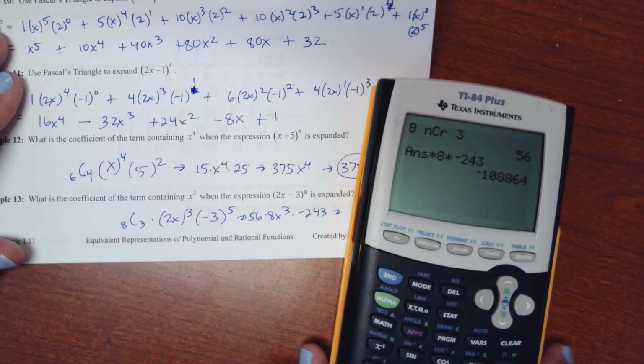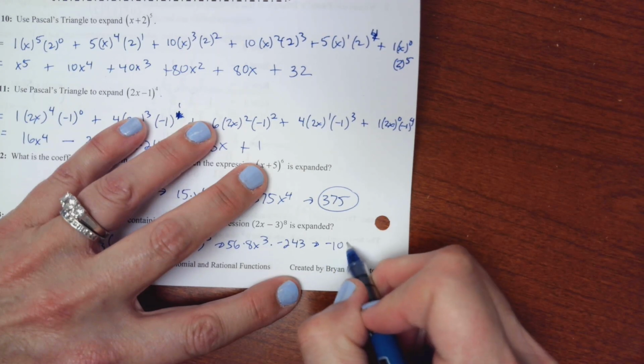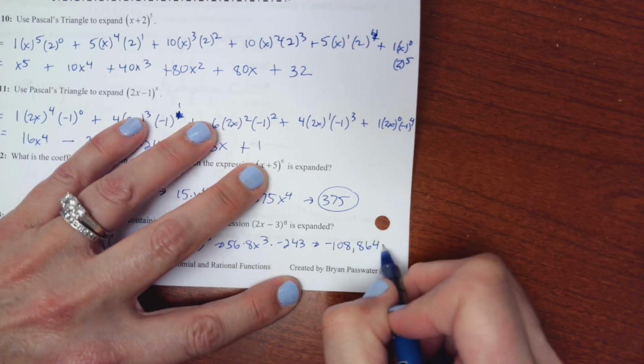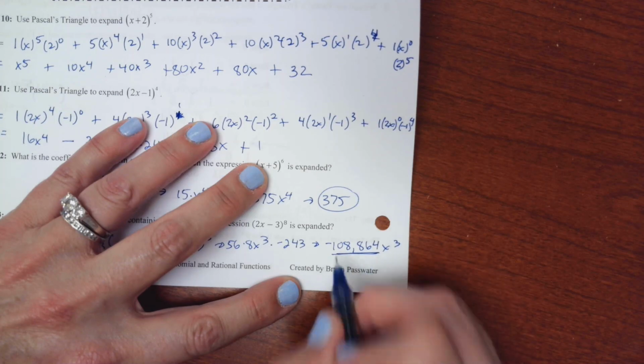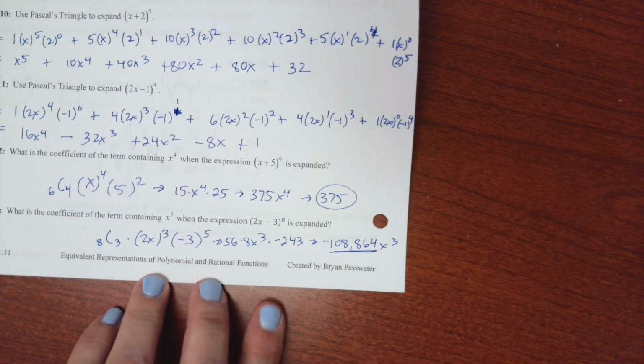Oh, negative 108,864 x to the 3rd. Technically, I only really need that number. That's the coefficient of x to the 3rd.